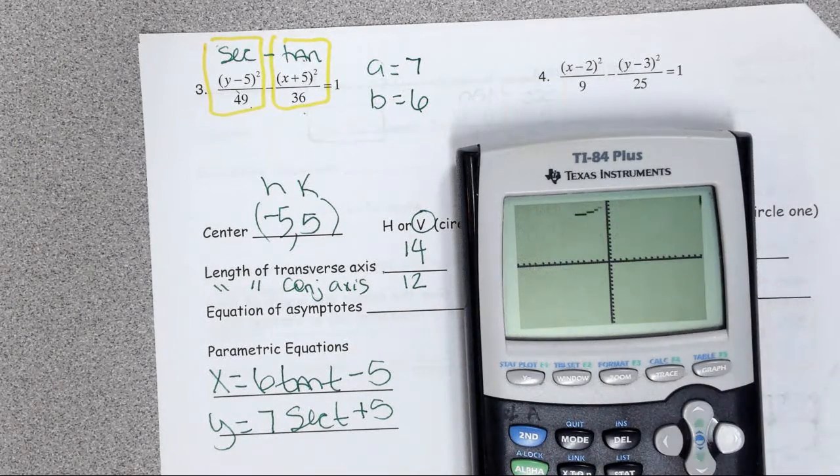I'm going to go hit graph, and if I were taking a multiple choice test, I could clearly tell what this matched. You could easily go sketch this, yes? Okay, go sketch.